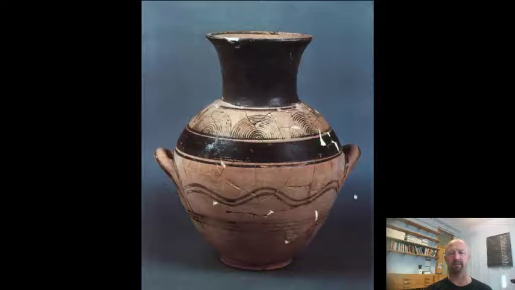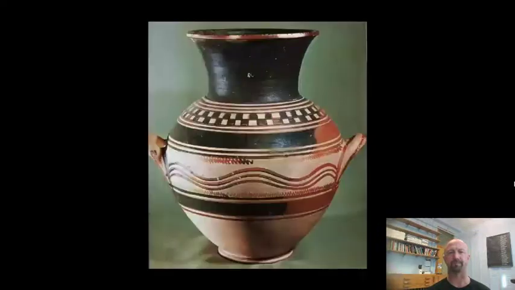And then you've got down below the neck, in areas that would have been less seen if this was sitting on a shelf, smaller patterns that emphasize the length or the breadth of the pot down below. An amphora shape was oftentimes used to hold liquids. Wines were mixed in these, or mixed rather in a crater and then poured into these. They're also used in funerals, as we'll see in a moment here.